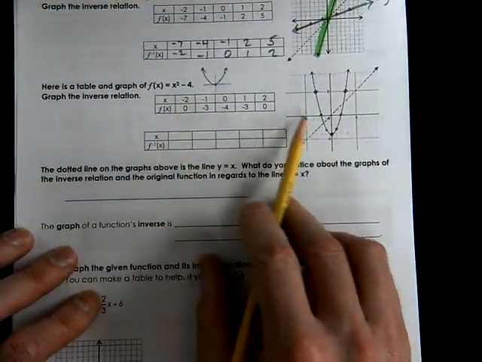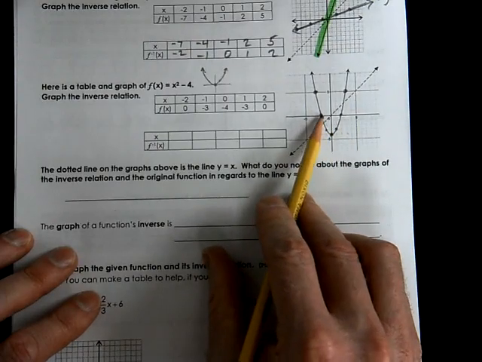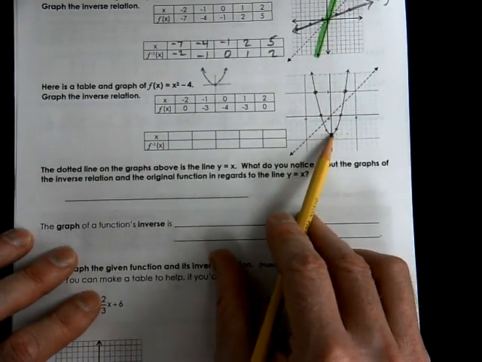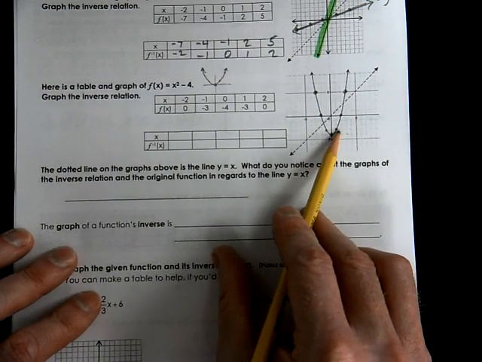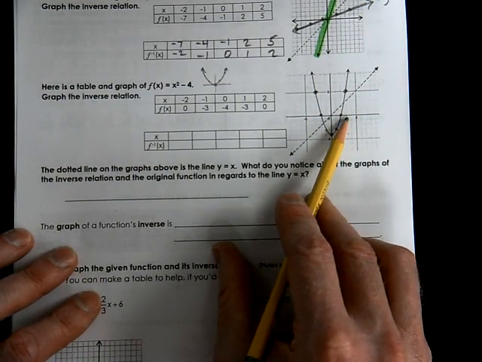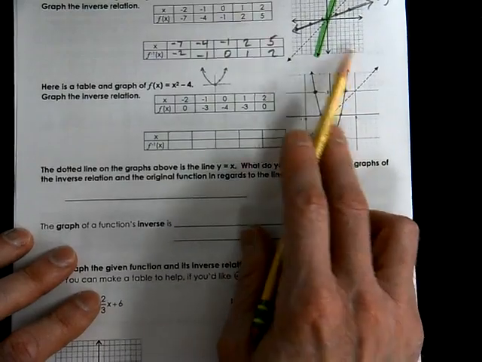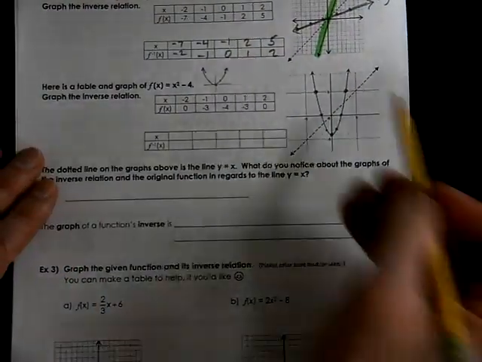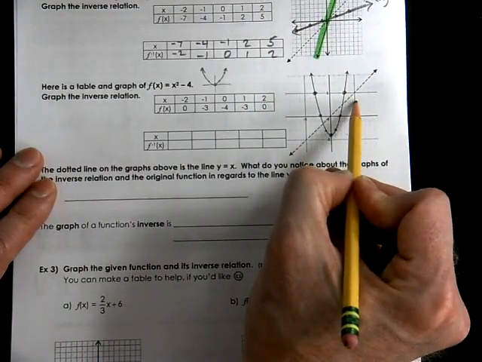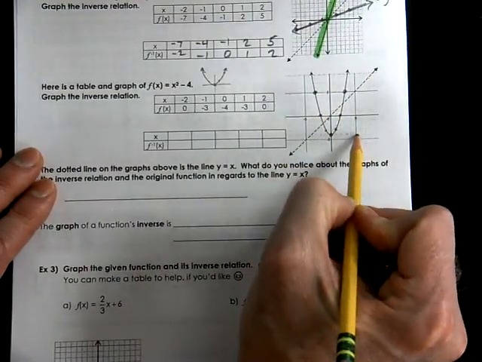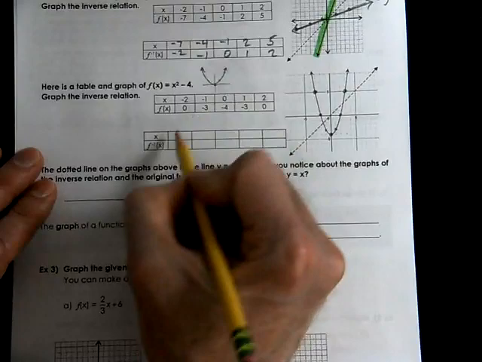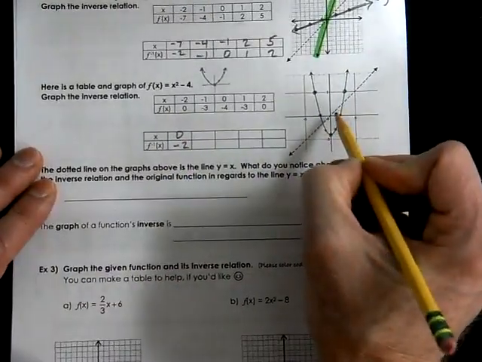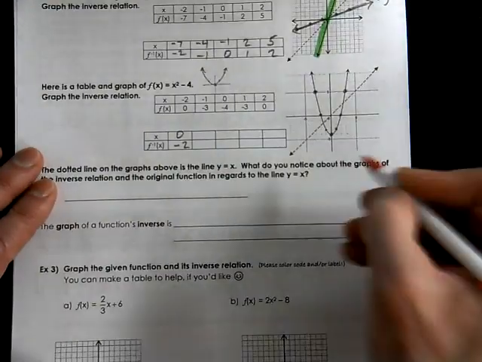At negative 2, we're at 0. At negative 1, we're at negative 3. At 0, we're at negative 4. At 1, we're at negative 3. At 2, we're at 0. And we could also do the other points. It continues on. So you could go diagonally to figure out each of those points. Or you can just switch them. 0, negative 2.